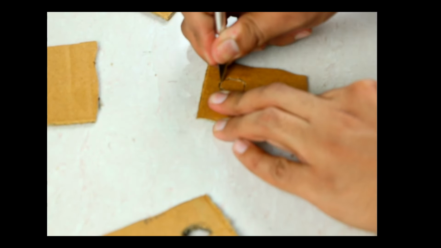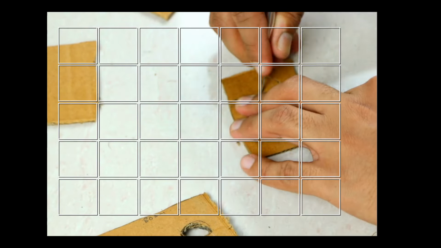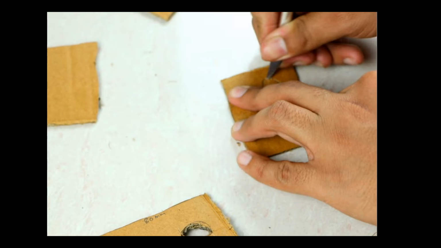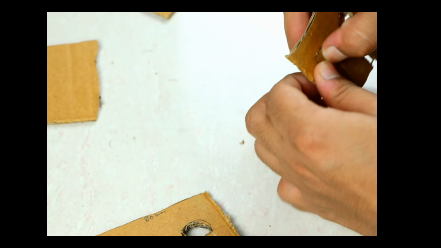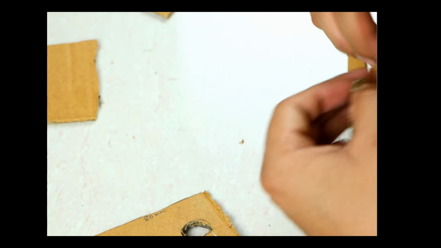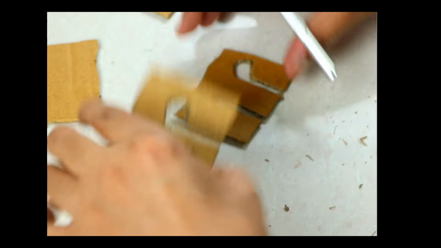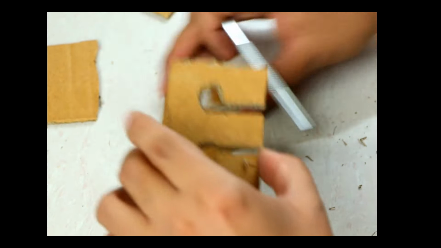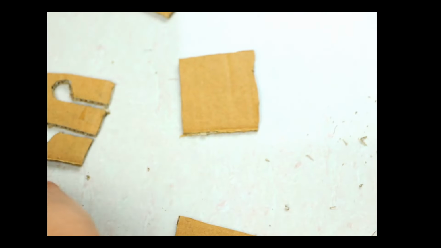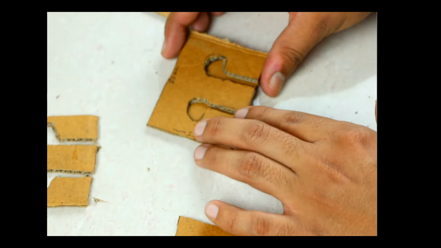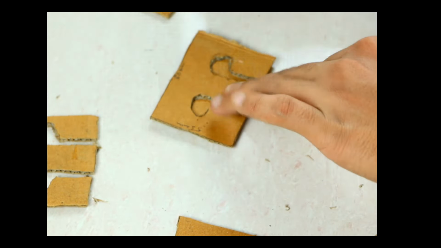And from here, yes, there will be so many things to learn. There are so many things to learn, and we are going to learn a lot of things in these quarantine days. So now again do the same thing, trace these things with the pencil.